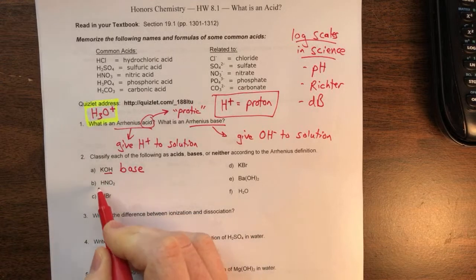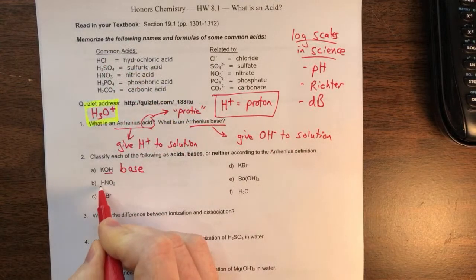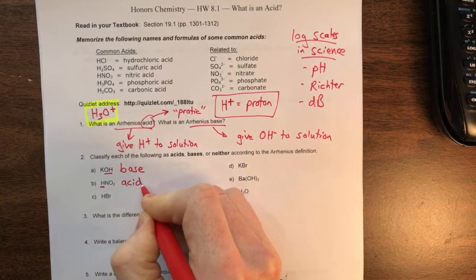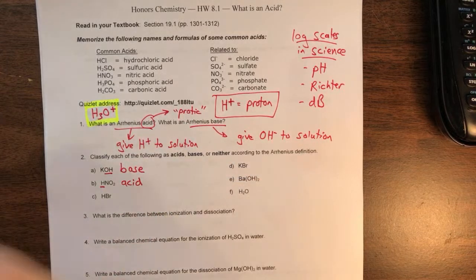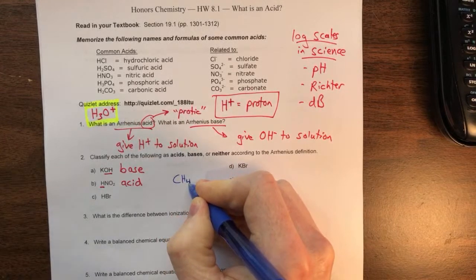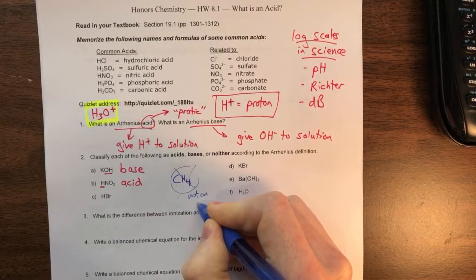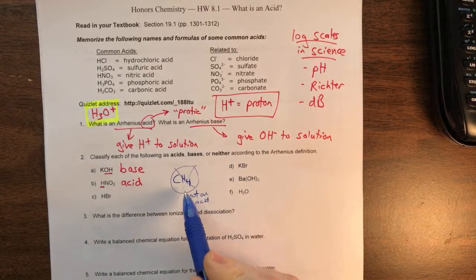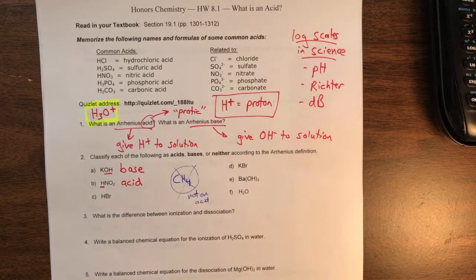Next one, HNO2. Now, it's not one of these common acids, but it does have H in front, and if it has H in front, it's going to be an acid. Other things do have H in them. For example, you might see something like CH4. That's got 4 hydrogens, but that is not an acid. Without getting into the detail of why, we can simply say that the hydrogen is not in the front, and if the hydrogen is not in the front, it's not going to be an acid.